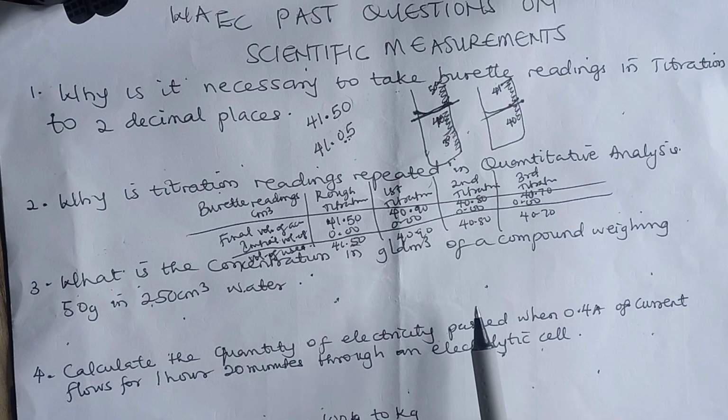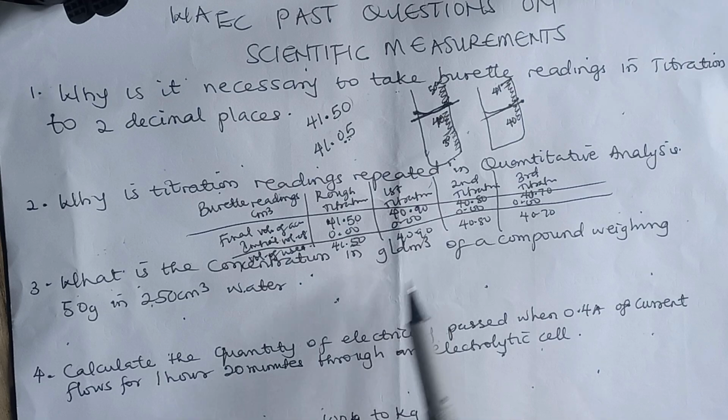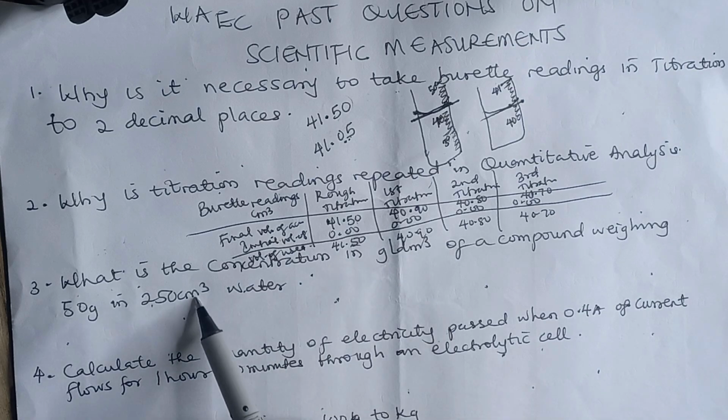Now, how does this concern us as well? This is still under calculation. It is still under the calculation of titration, where our answers must be in gram per dm cube and not gram per cm cube.